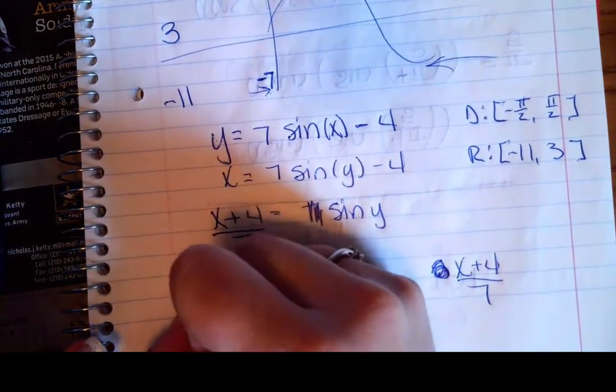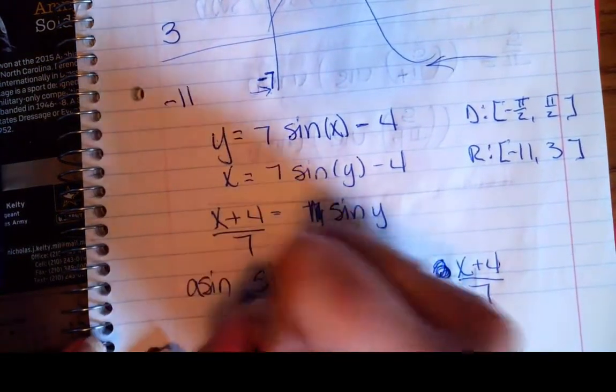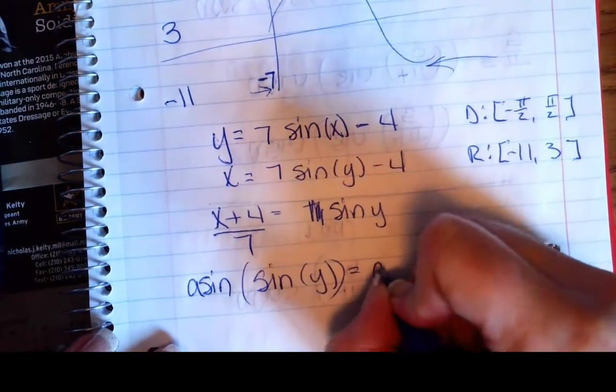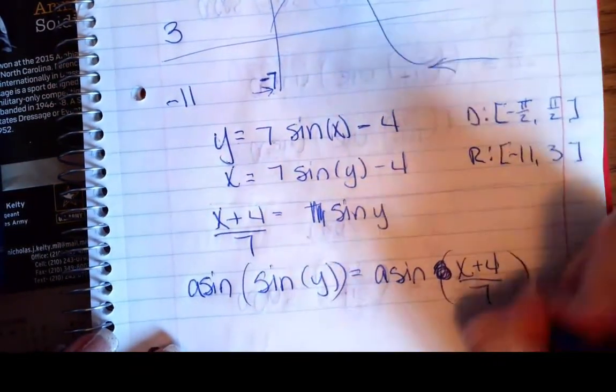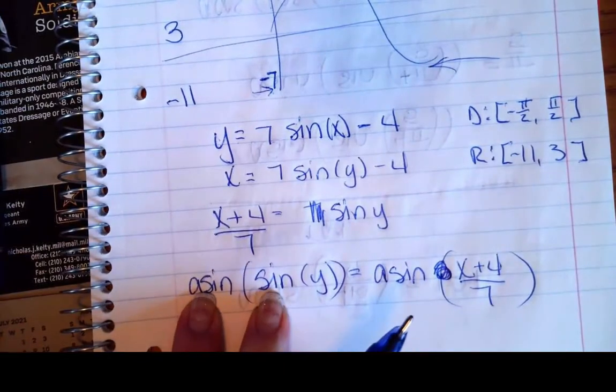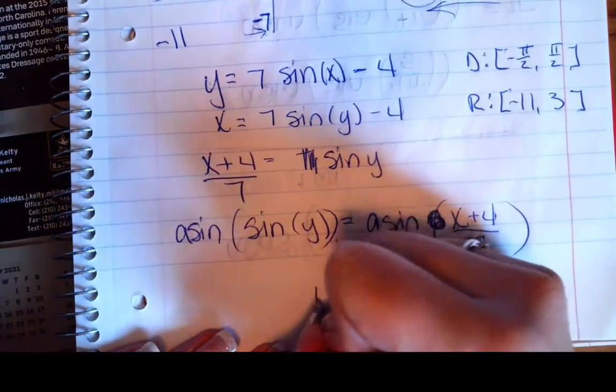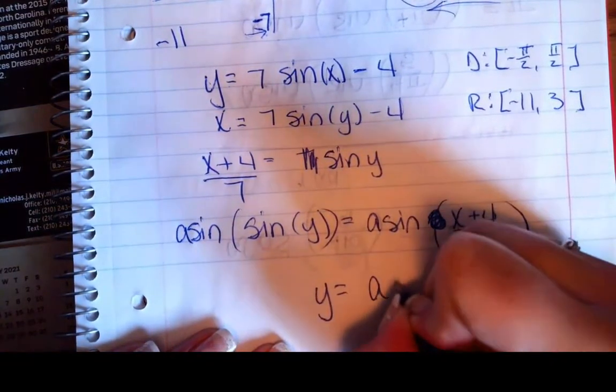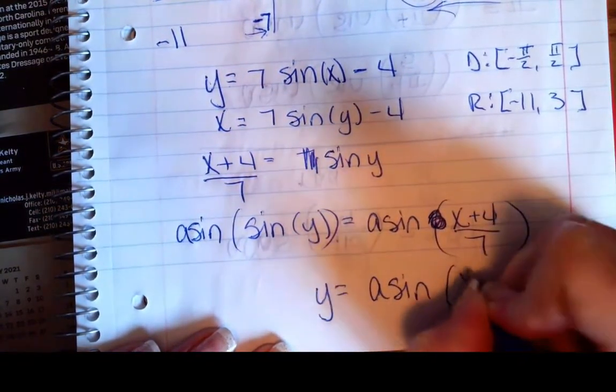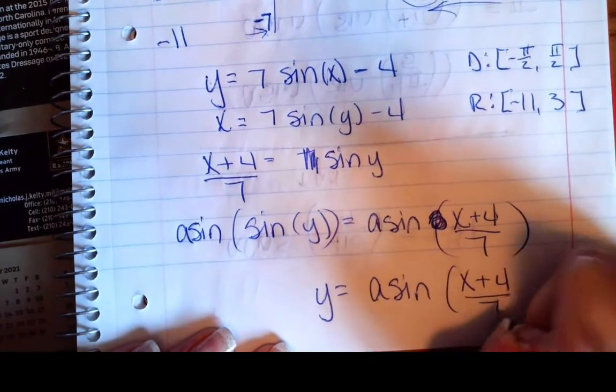Okay, so I'm going to take the arc sine of both sides, which means these two things undo each other, and then what pops out is y. So y equals the arc sine of x plus 4 over 7.